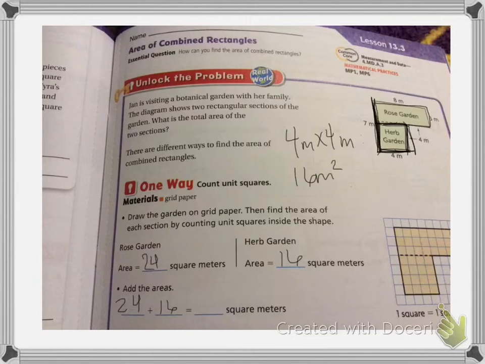So over here, I'm going to do that vertically. 6 plus 4 is 10. Drop my 0, carry my 1. 2 plus 1 plus 1 is 4. So we end up with 40 square meters.